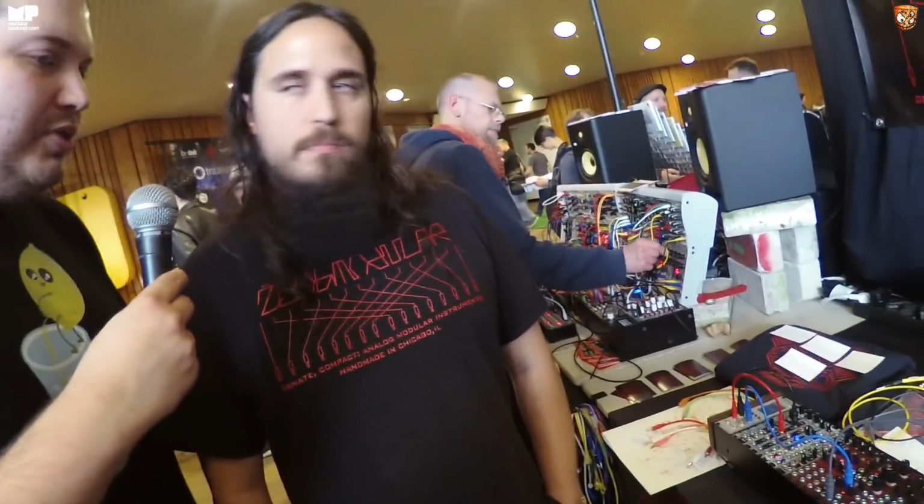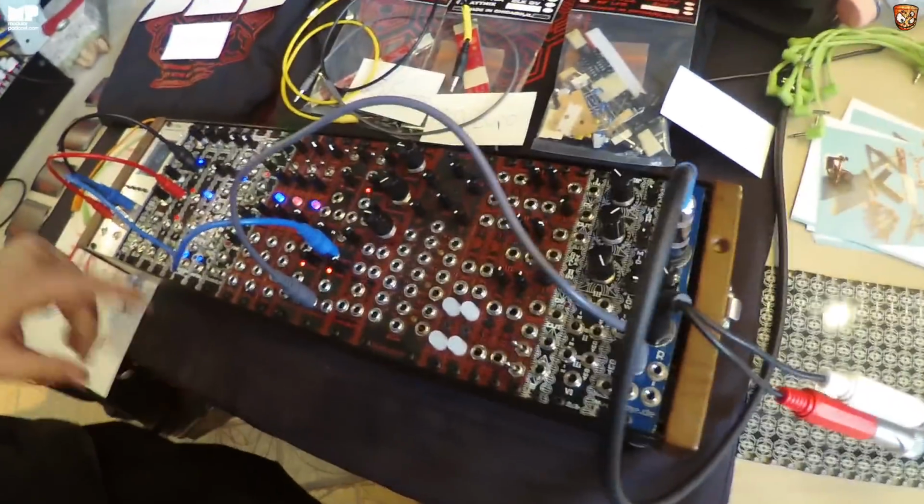But Superbooth 2019, of course. Some new modules, some modules people may not have seen before. I guess run us through the system, maybe starting with the new stuff. Well, what we're hearing right now is a new prototype called Diode Chaos.